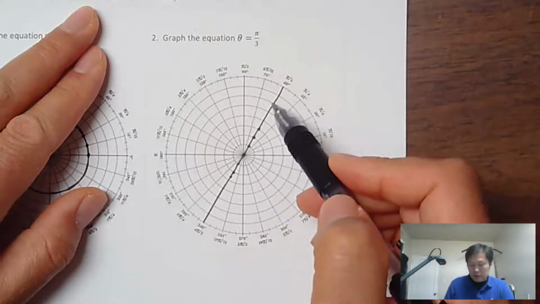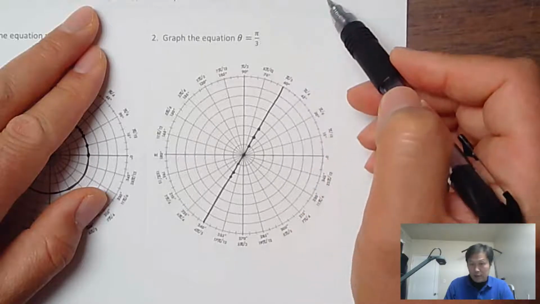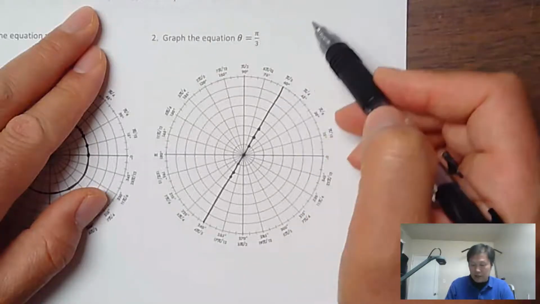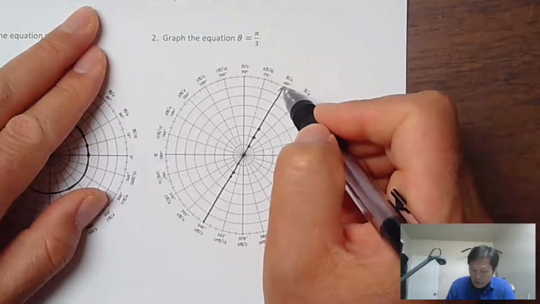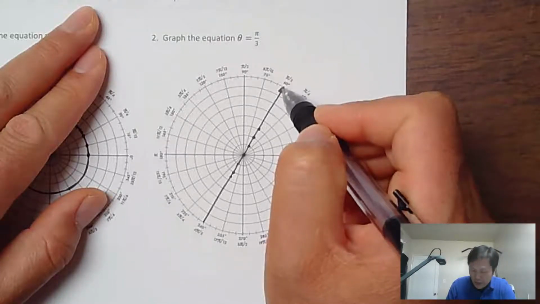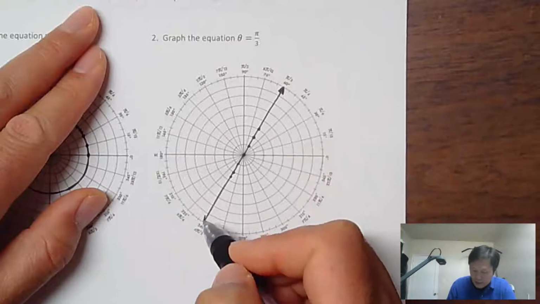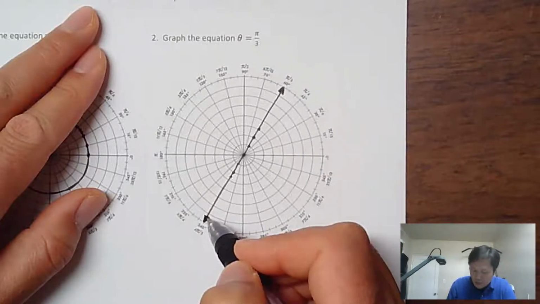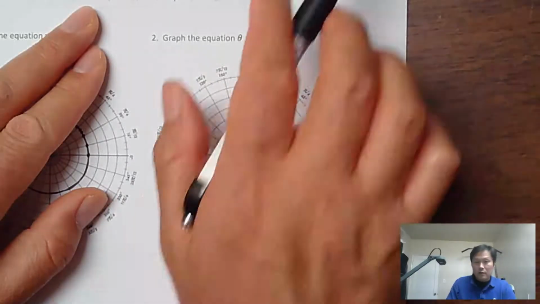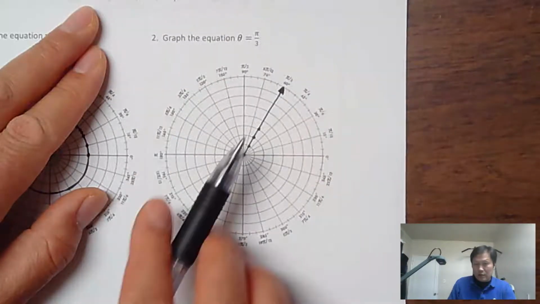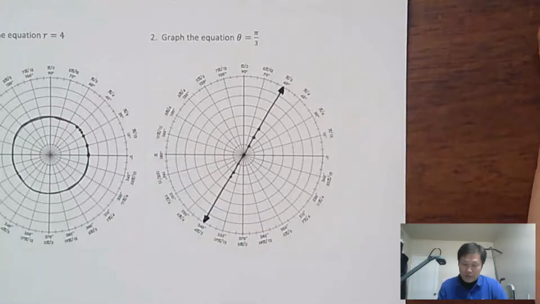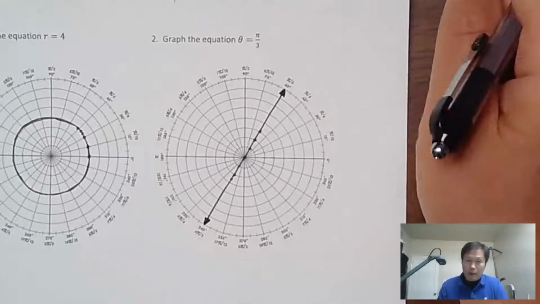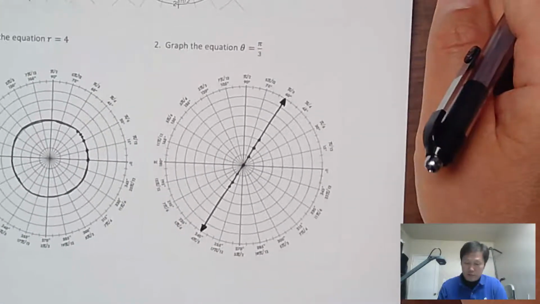So this line keeps going forever. You can extend all the way here, extend all the way here. The way you indicate that is just putting the arrow at the end, meaning this one keeps going. It's a line, extending left and right in both directions. So that's going to be the answer for this equation.